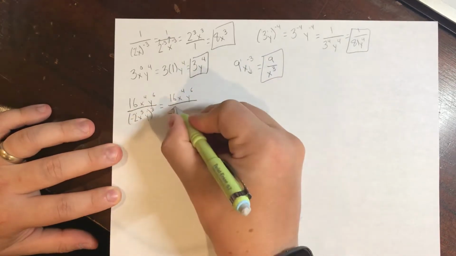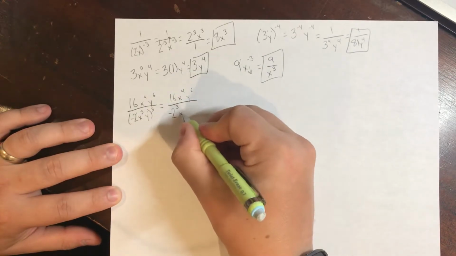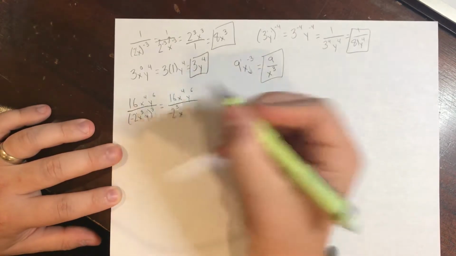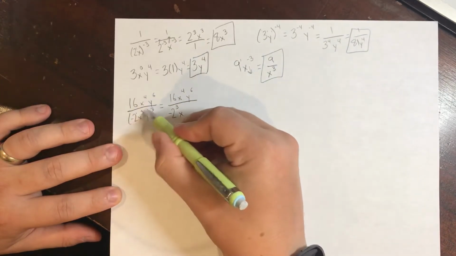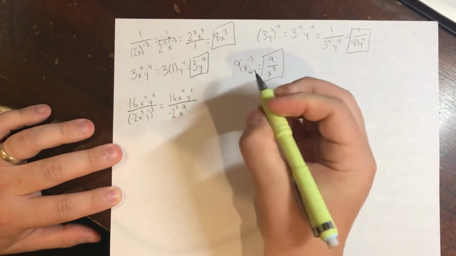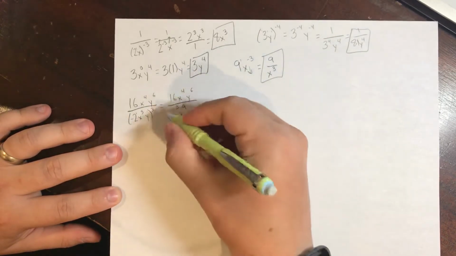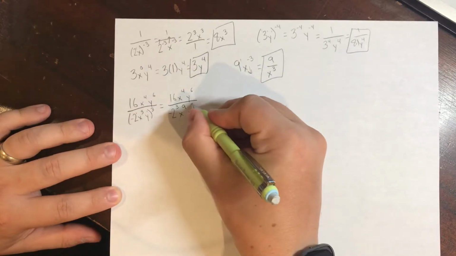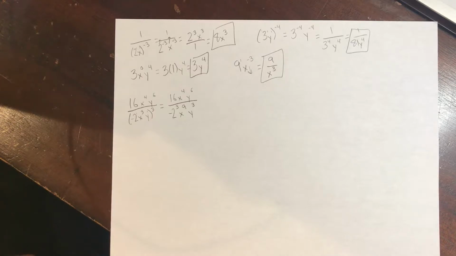1 times 3 would be 3. So -2 to the 3rd, x to the 3rd raised to the 3rd power. Remember, power rule says we multiply those, so 3 times 3 would be 9. And then y to the 1st power raised to the 3rd, 1 times 3 would be 3. And then that's where we're at here.